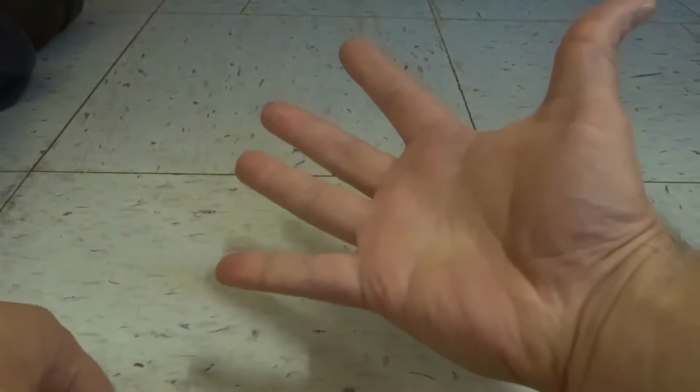First and foremost, you want to read the dominant hand, okay? The dominant hand is going to tell you what's going on now. So if the person's right-handed, you're going to read the right hand. That's going to tell you what's going on now.